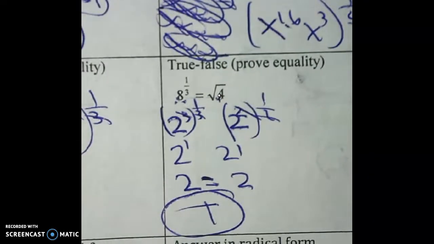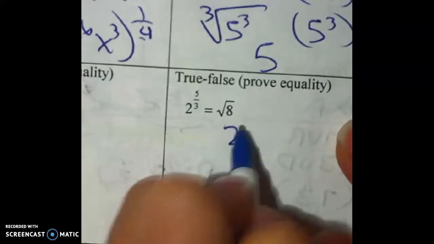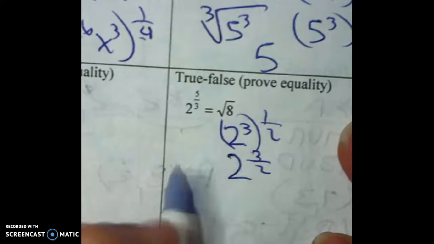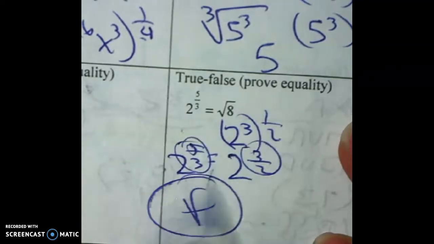All right. Let's go to the next one. A lot of them are base 2. So this is 2 cubed to the 1/2, which is 2 to the 3/2, and this is 2 to the 5/3. Those are not equal. It's false.